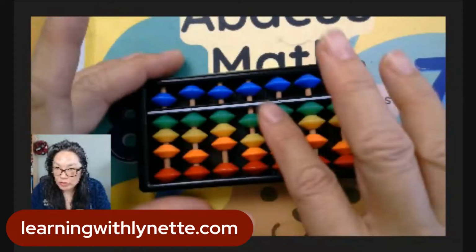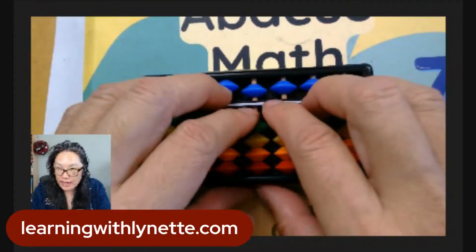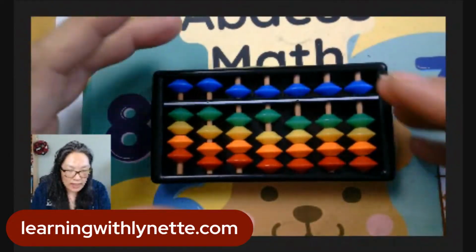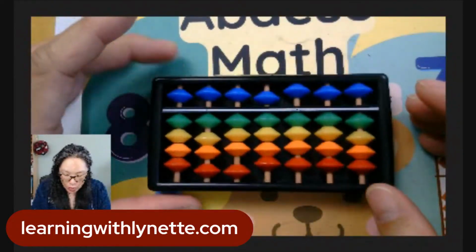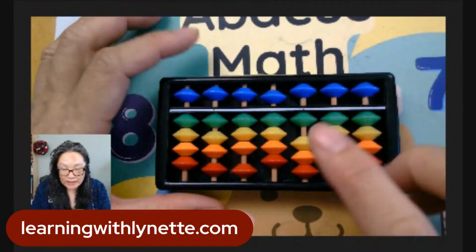Don't flick too hard. Make sure you're happy when you use the abacus, right? We don't want to be angry. Also notice it's very easy to rattle. It's like a little rattle, right? Since it's easy to rattle, you need to hold it. When you hold the abacus, I usually hold it with my left hand.